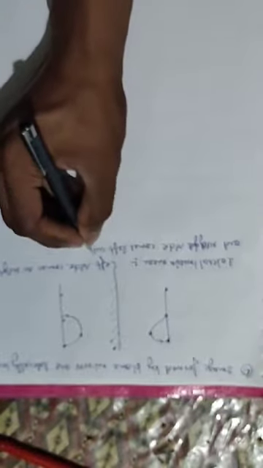This is called lateral inversion. So the meaning of lateral inversion is that the left side of the object comes on the right, and the right side comes on the left, whenever an image is formed. So this is all about your plane mirror.